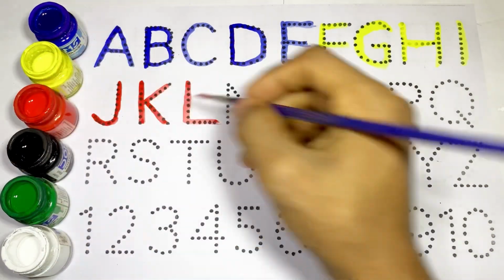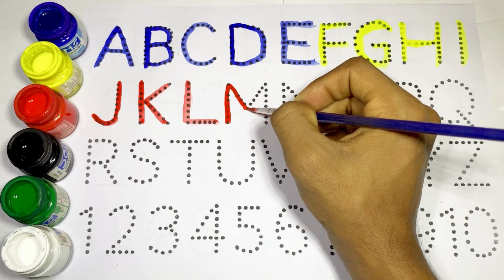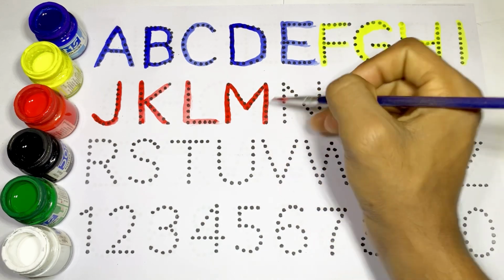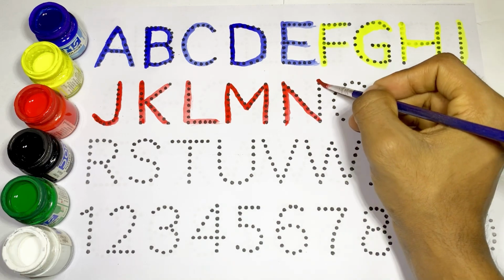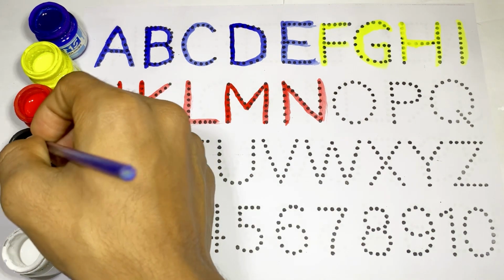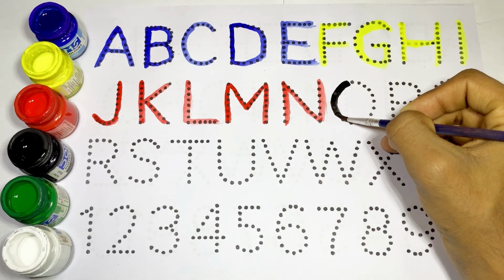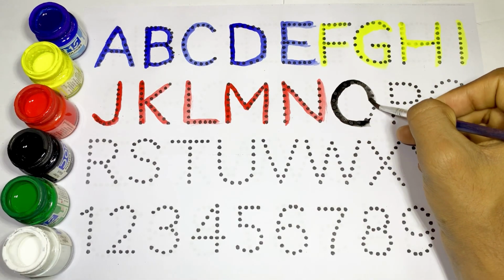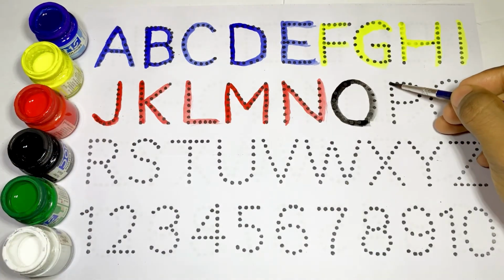Kids again use red color and draw M. M for moon, M for mango. N. N for nose, N for nest. Next O. O for orange, O for octopus, and use black color. Kids again use black color and draw P.